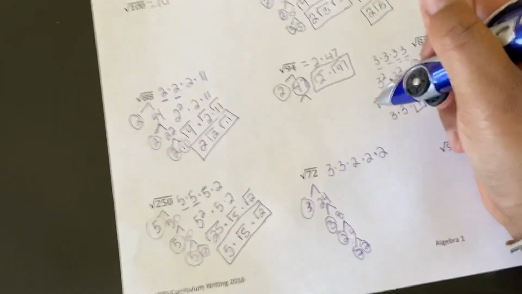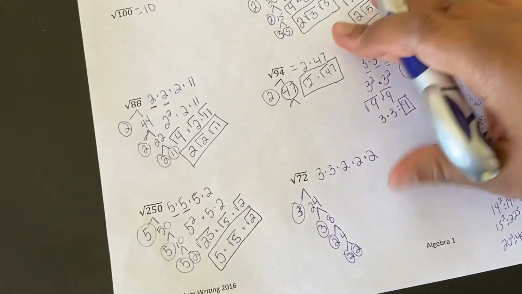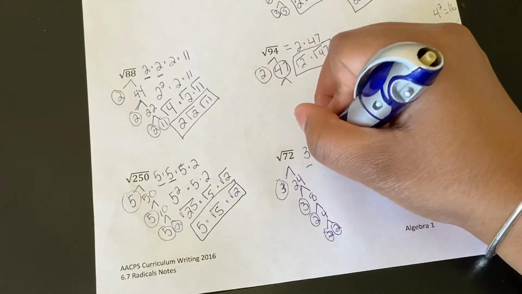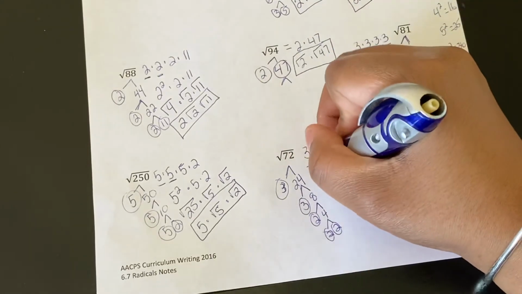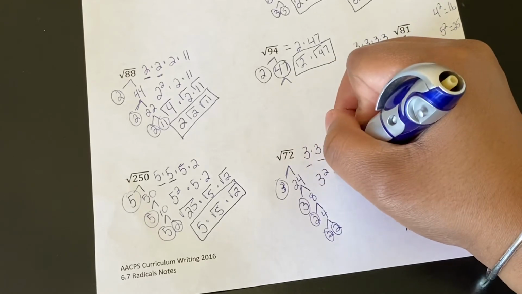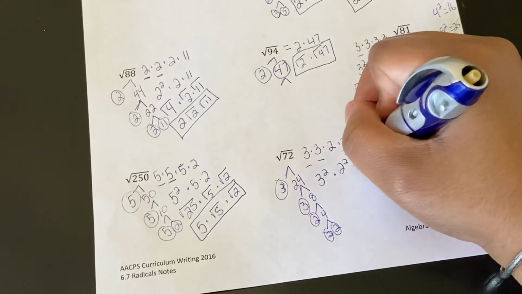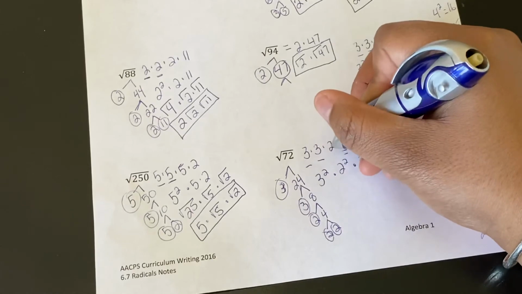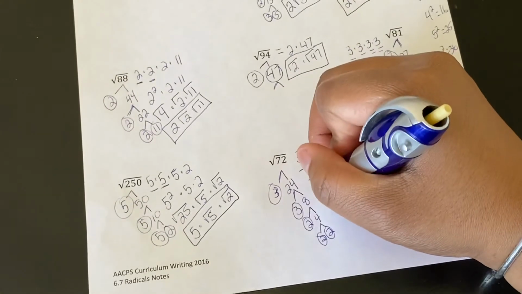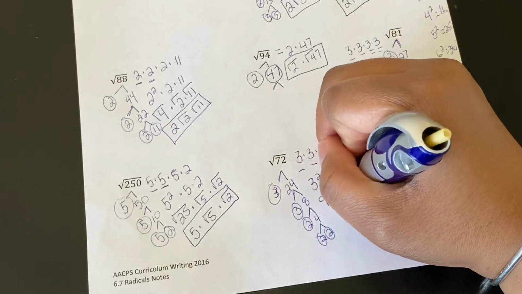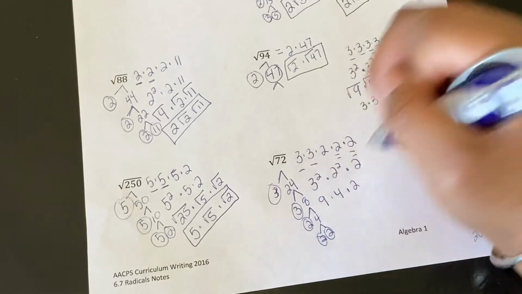Now you've got to look at all your doubles. We have a double of 3s and a double of 2s. So it's going to be 3 squared times 2 squared times 2, because we can't leave out this 2 right here. 3 squared is 9, 2 squared is 4, and 2.